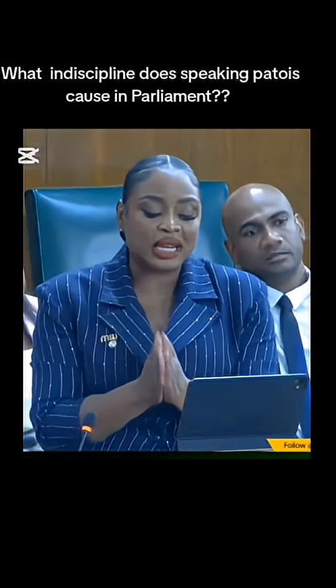And I'm curious to know what form of indiscipline and disorder patois, or any other language, would cause in the Parliament. And so it goes back to the ideology of when you say rules are rules, really? Or is it a form of discrimination and feeling that you're important?